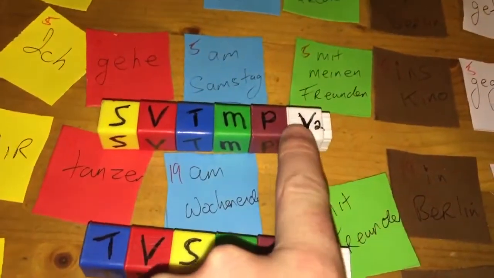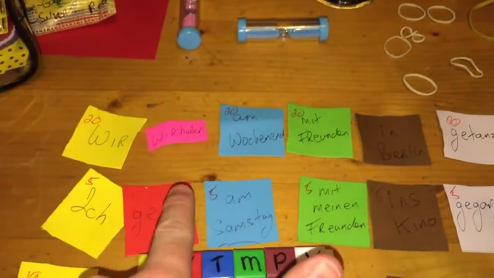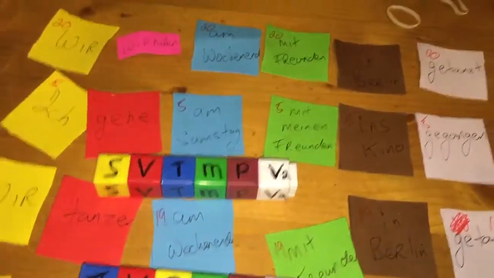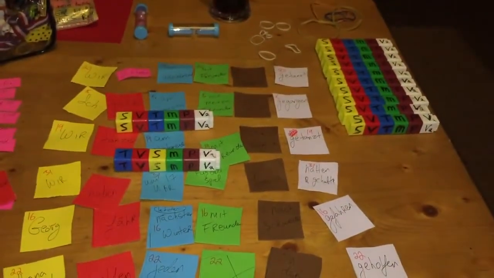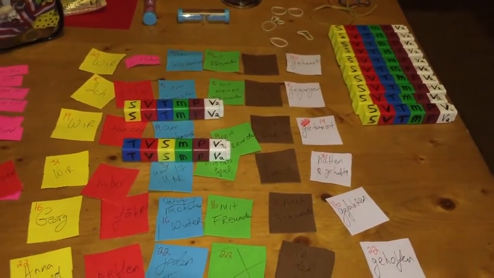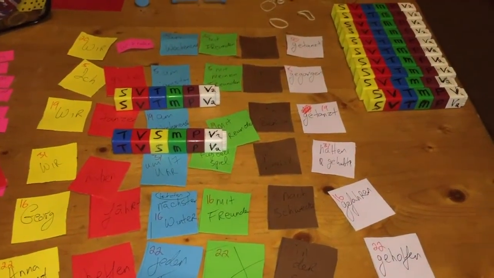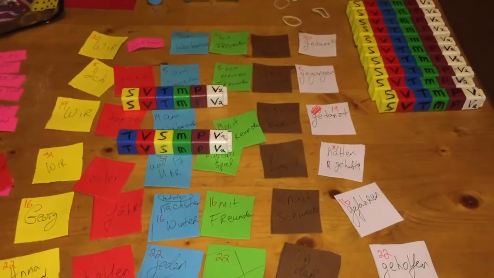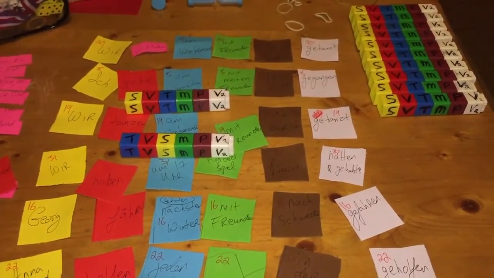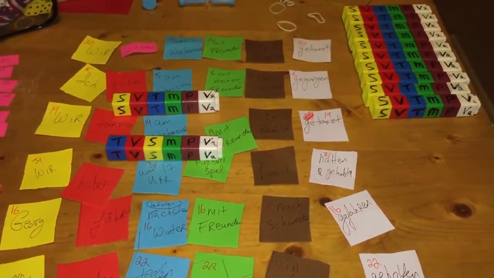So that's where the V2 comes into place, because when you're using an auxiliary verb, the second verb always goes to the end of the clause. So again, I just find it works because students get to see a theoretical aspect of German that they find difficult, mechanically drawn out. They can follow colour coordinations and learn from their peers.